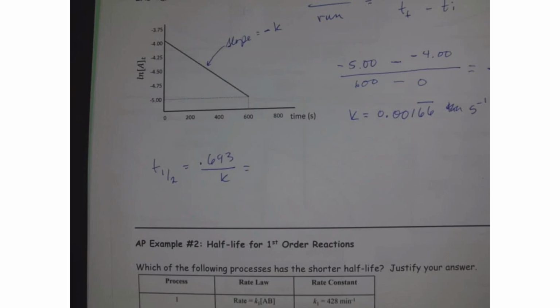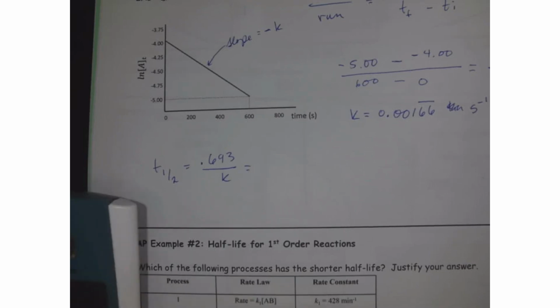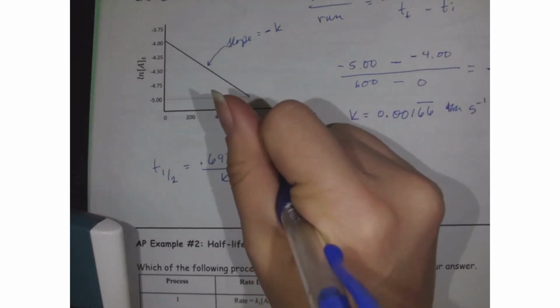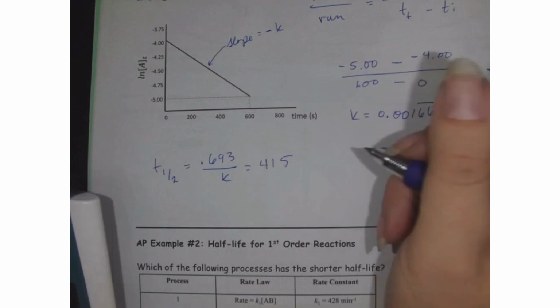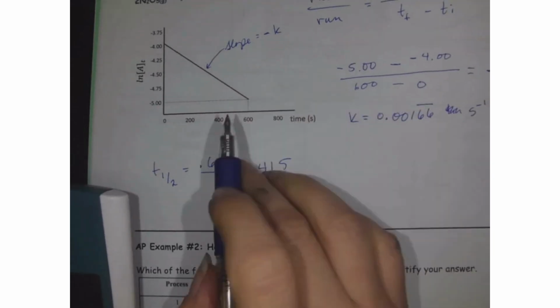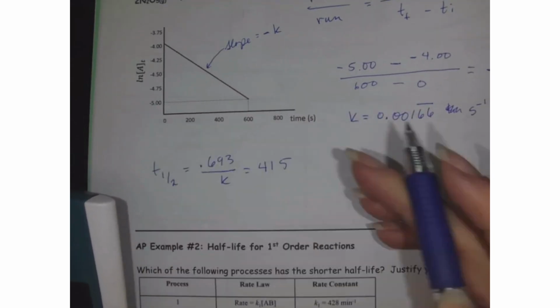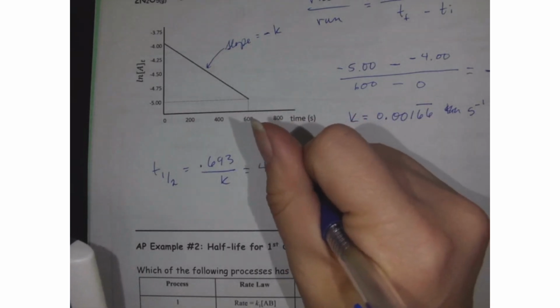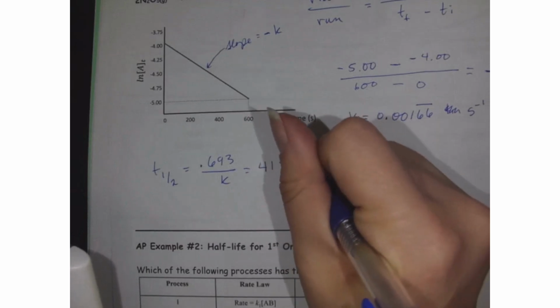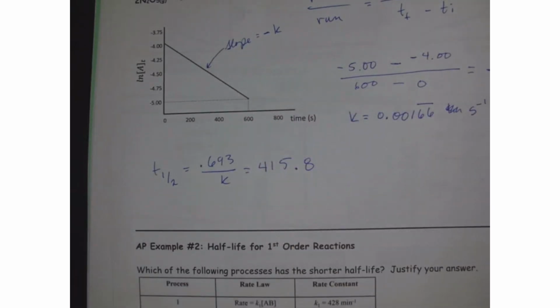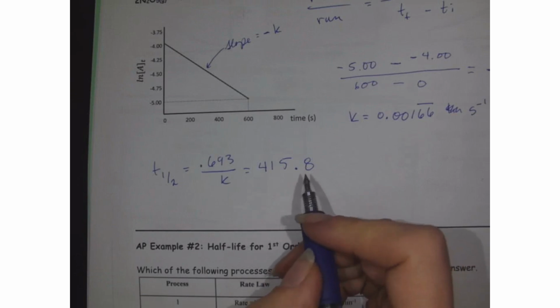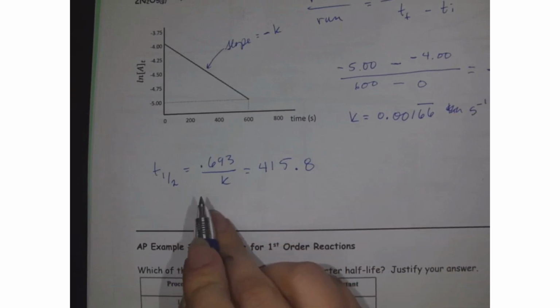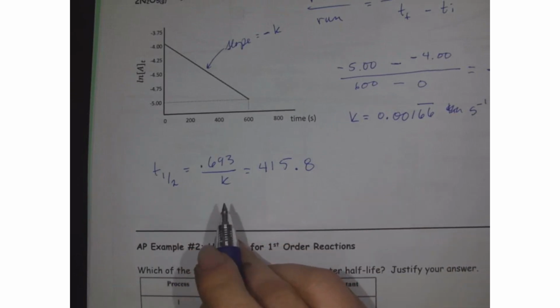So 0.693 divided by this K value, and this was 415. Again, I'm grabbing numbers from here, so it's hard to do sig figs. So I'll just get one digit after the decimal, 4.158. But of what though? Because half-life is how much time it takes for half of the substance to decompose or disappear.